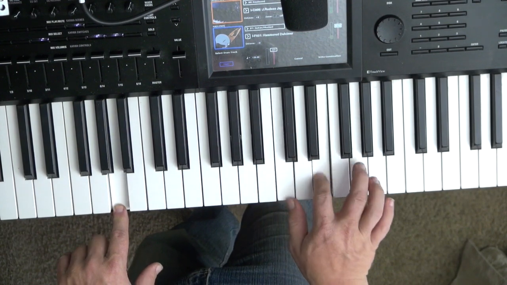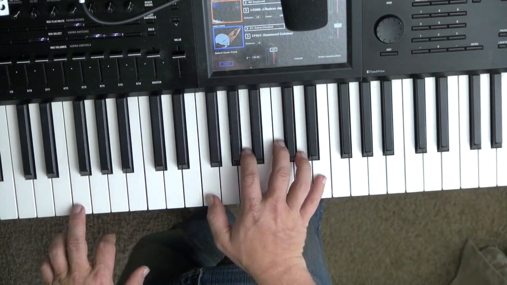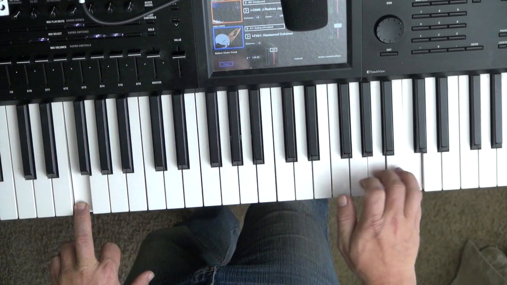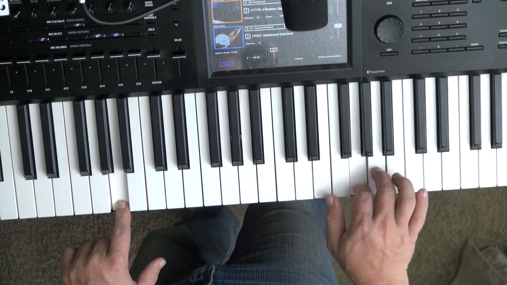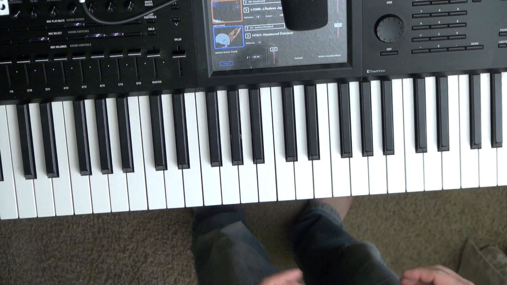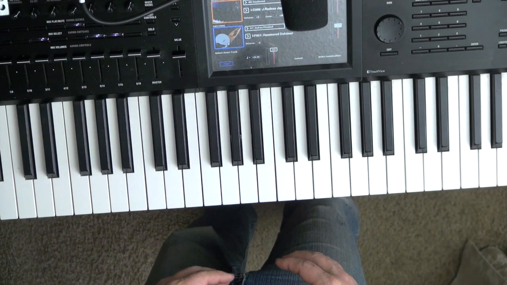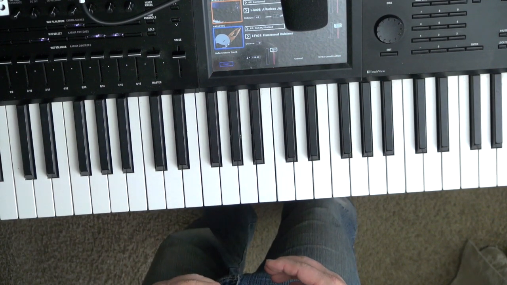And back. And you'll notice it'll take a while before your eyeballs can do that, and it'll take a while before your fingers can do that.